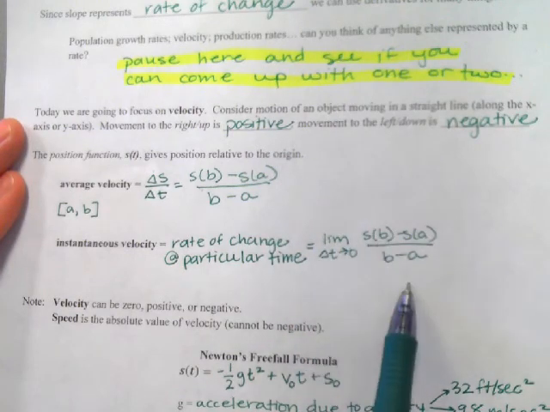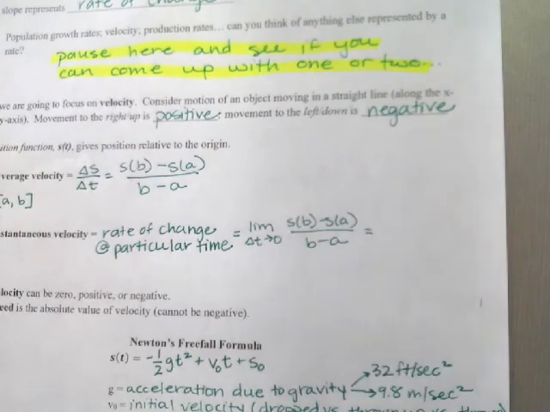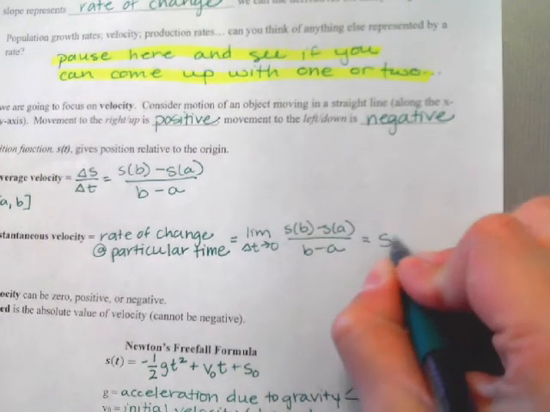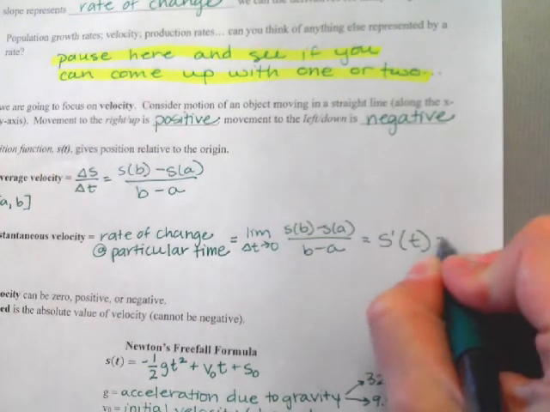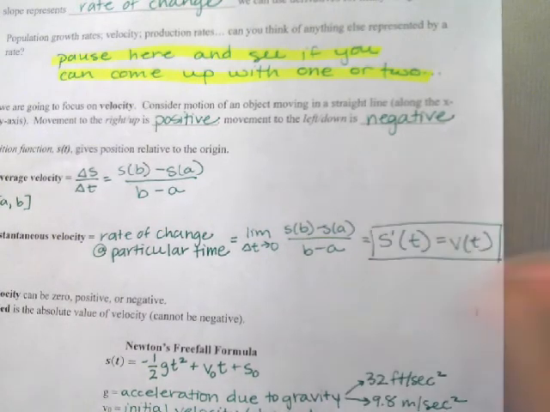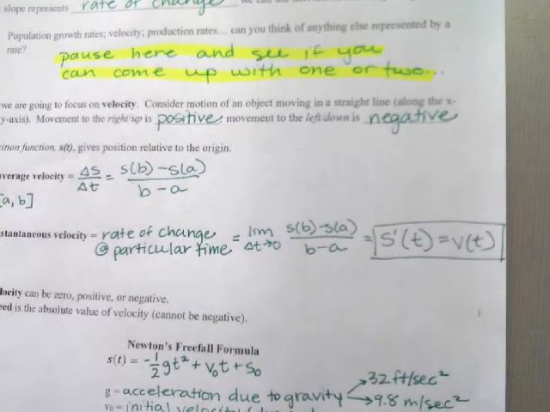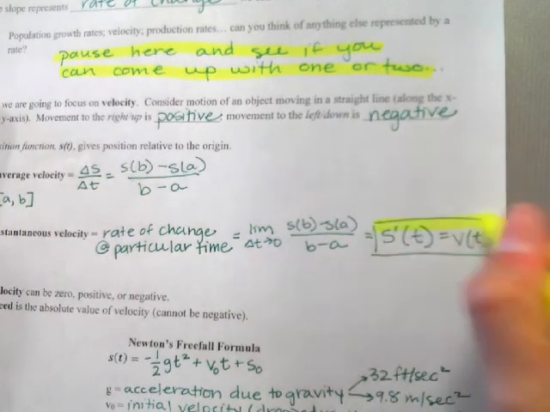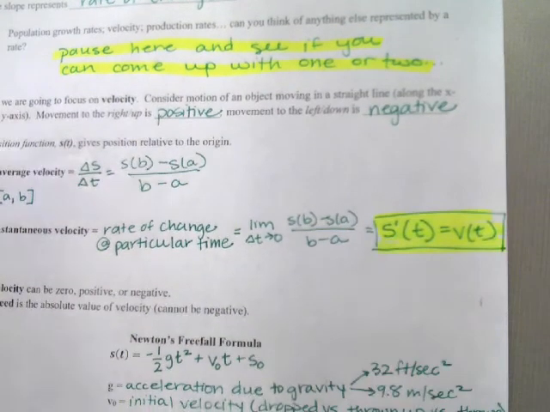Now, since this is the limit of a rate, this is really just the derivative of your position. So what you are finding to get velocity is the first derivative of your position function. So you don't have to do the limit when you're finding the velocity function. You just have to know your position function and find the derivative of that.